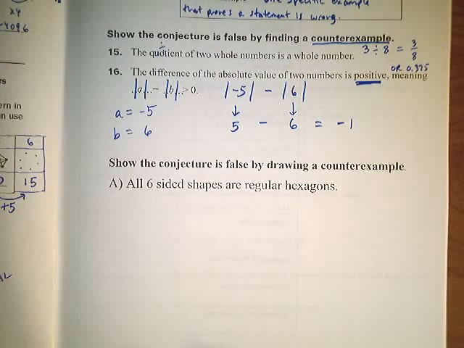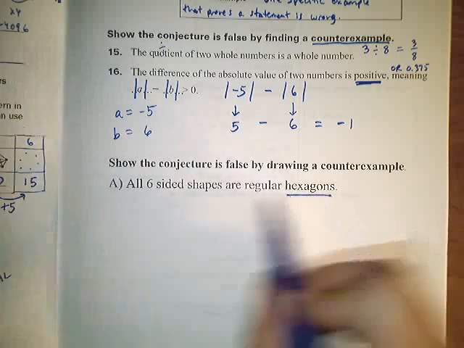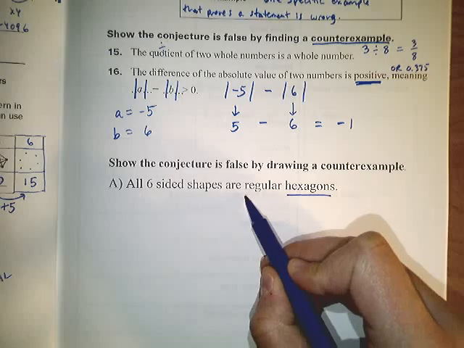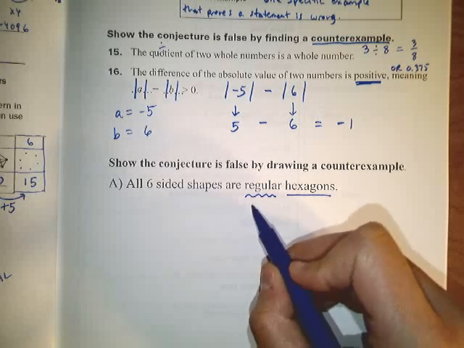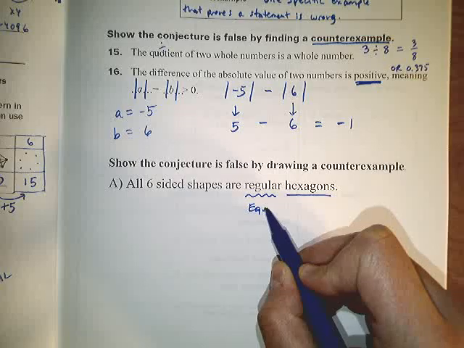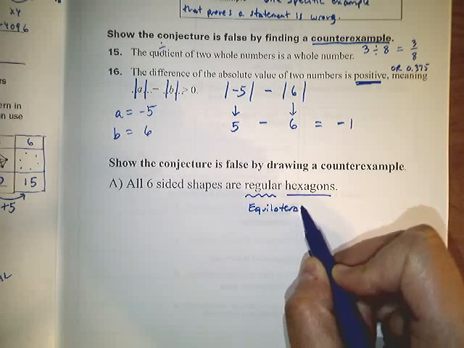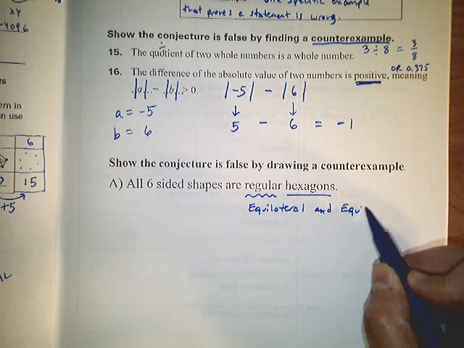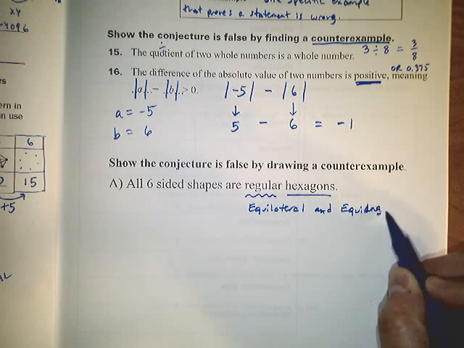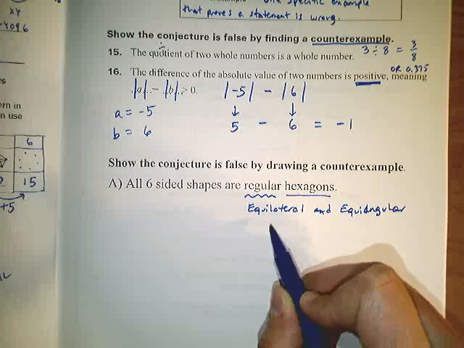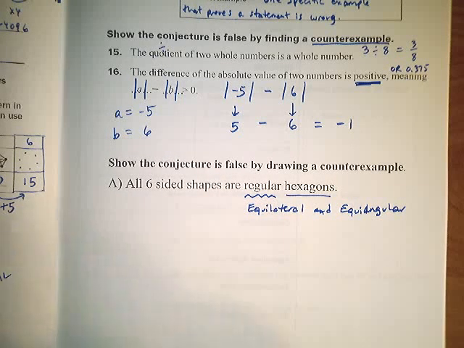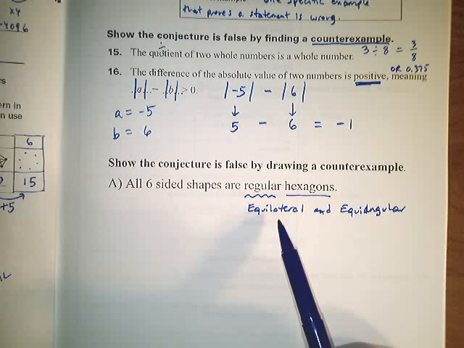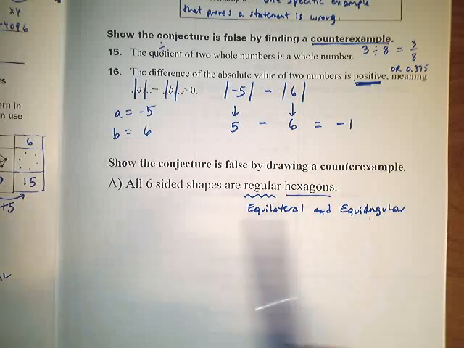All 6-sided shapes are regular hexagons. Well, to be a hexagon, it has to have 6 sides. But to be a regular hexagon, it needs to be equilateral and equiangular, meaning that all the angles and all the sides match each other. So, are all hexagons shapes that have all sides that match and all angles that match? That's what they're saying.